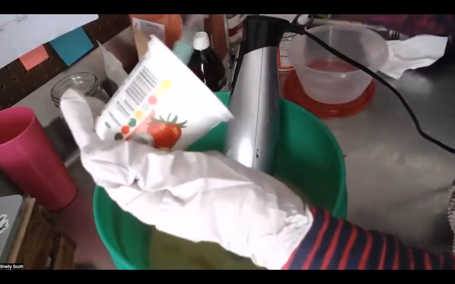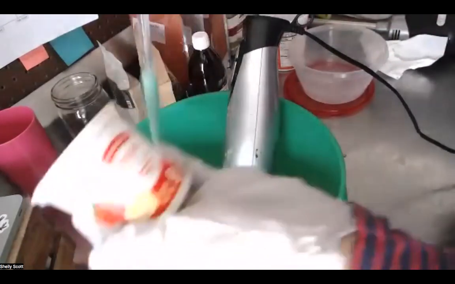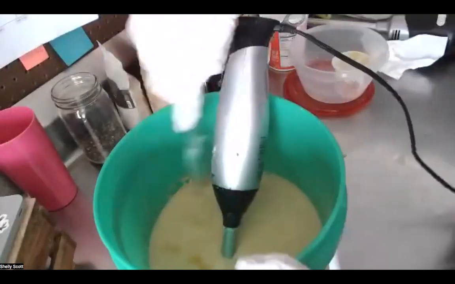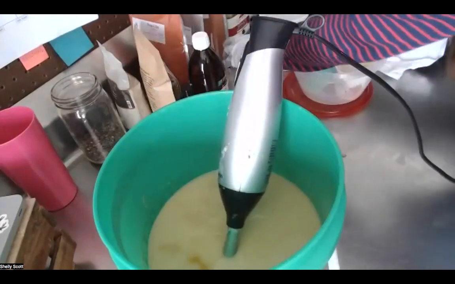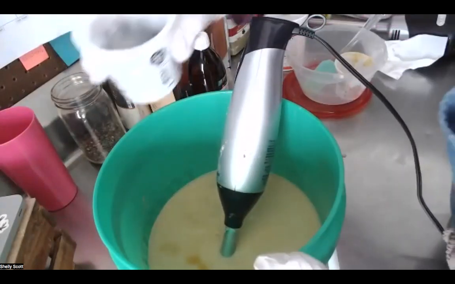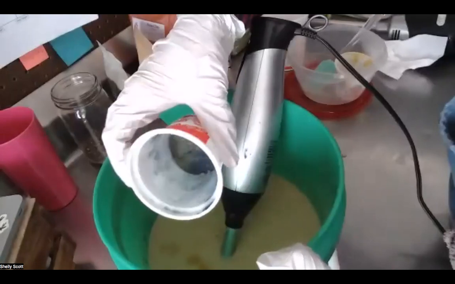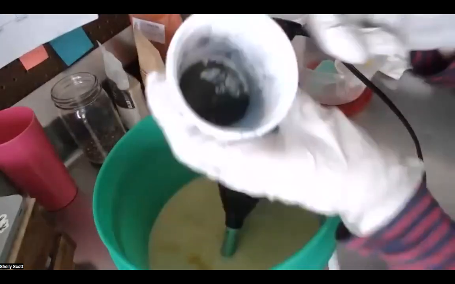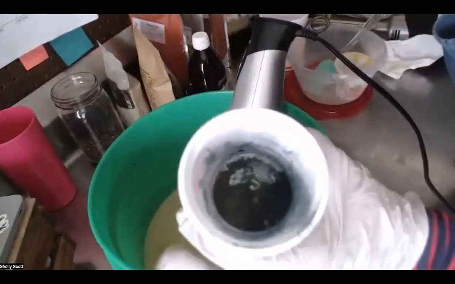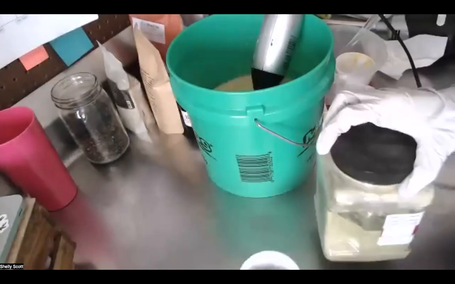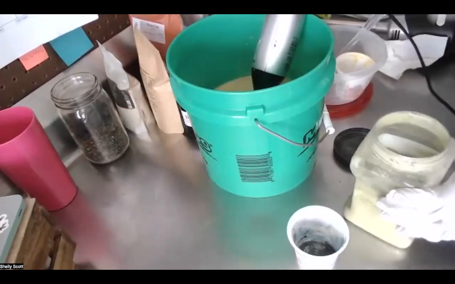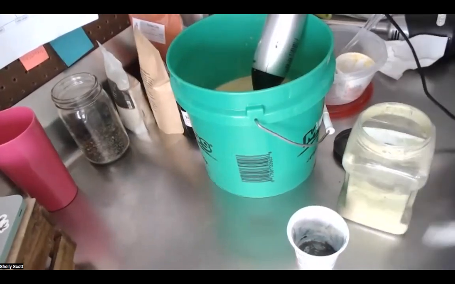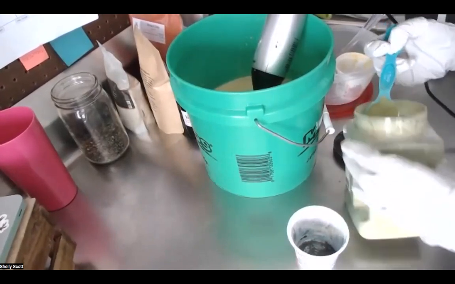Keep in mind that any essential oil that you use can either speed up the process of its setting or slow it down. We're going to also add in our color. I'm going to put in 1 tablespoon per pound.